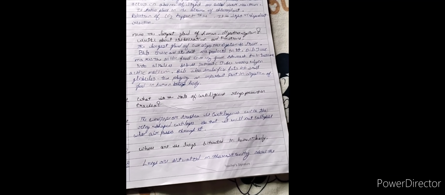Now, third question: name the largest gland of the human digestive system. Write about its secretion and functions. The largest gland of our digestive system is the liver. Bile juice and its salts are produced in it. Bile juice makes the acidic food coming from the stomach into the intestine alkaline, because pancreatic juice works only in alkaline medium. Bile also emulsifies fats into small globules, thus playing an important part in the digestion of food in the human body.